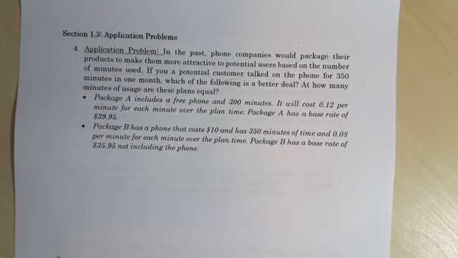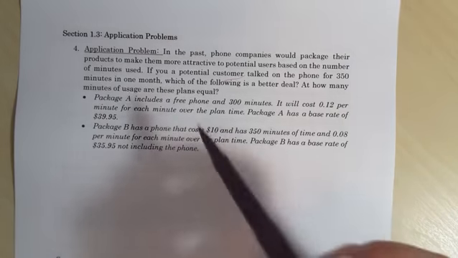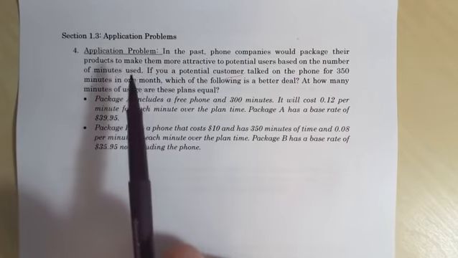So back when I had cell phones in high school, you paid per minute. So if you wanted to talk to your friends, you could only call at certain times of the day because you would use less minutes in the afternoon and things like that. So it's kind of nice that you don't have to worry about that anymore.